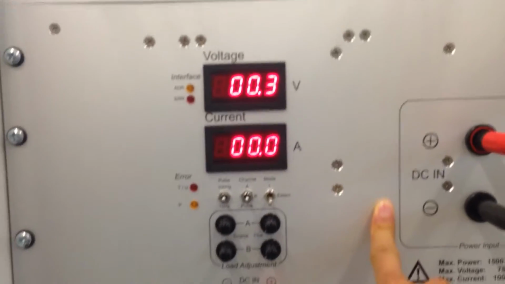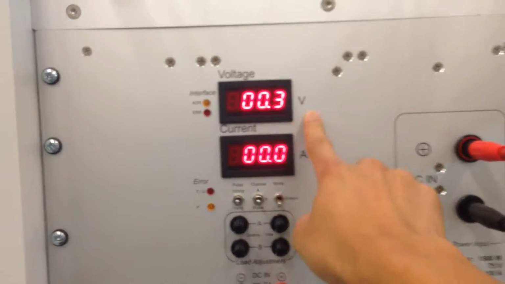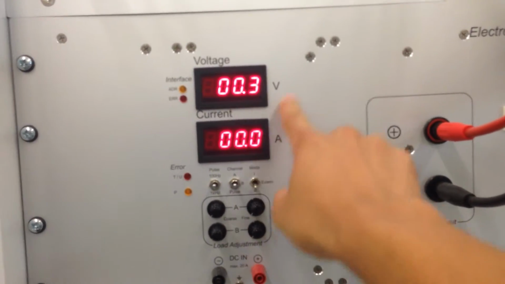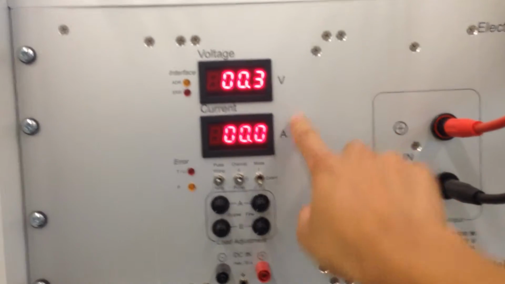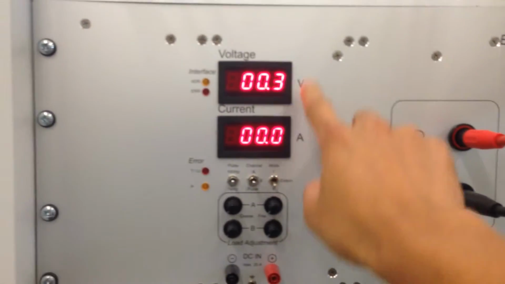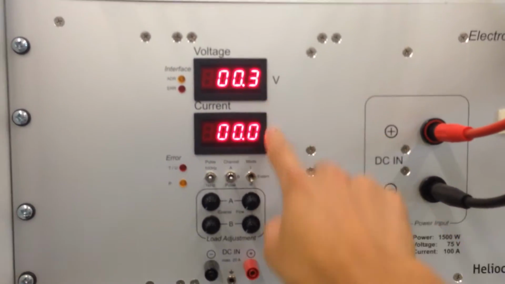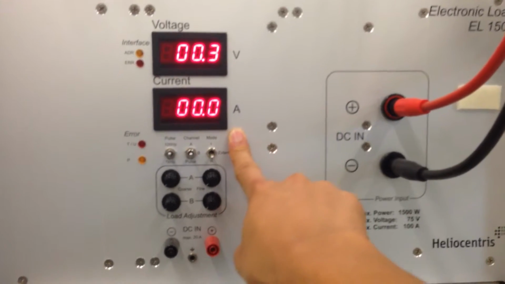For the load we have the voltmeter and the ammeter indicating the voltage applied to the load and the current running through the load.